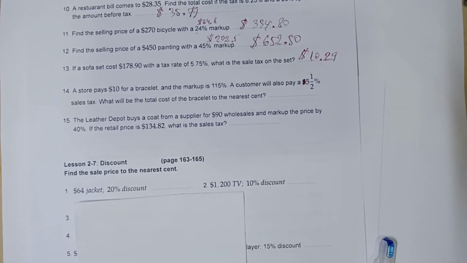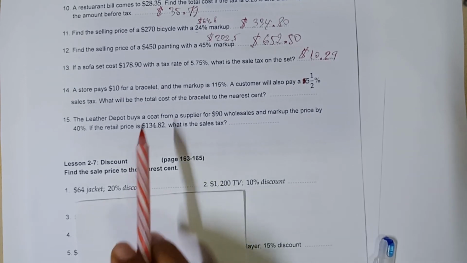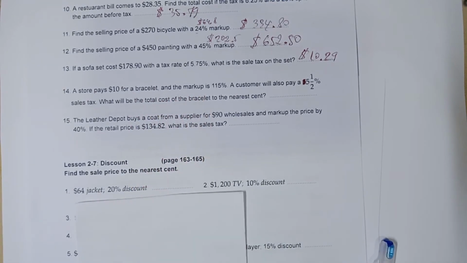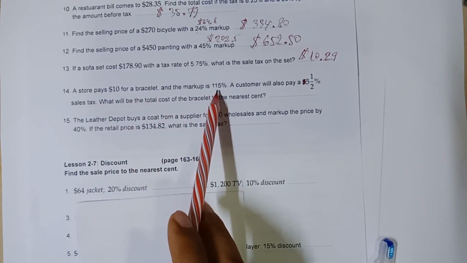The customer will also pay a 5.5% sales tax. What will be the total cost of the bracelet to the nearest cent? Now first of all, let's find the selling price first. So the store marks it up 115%.